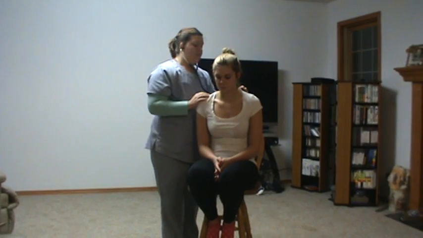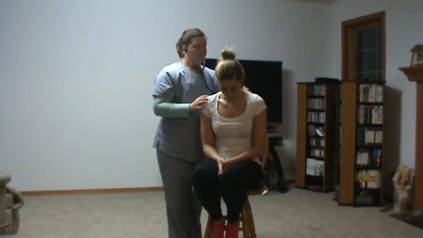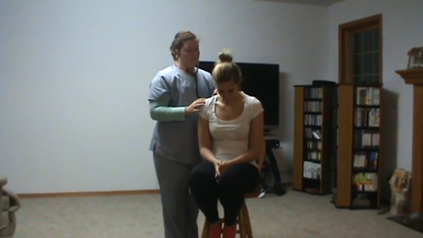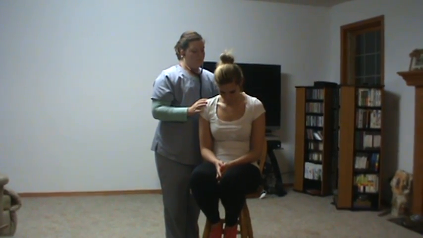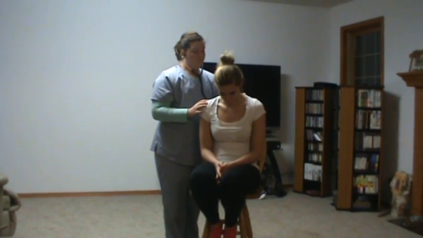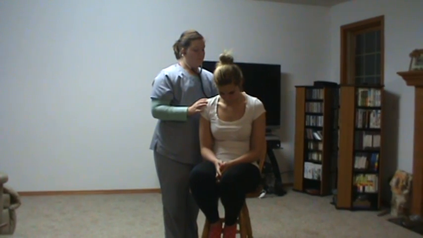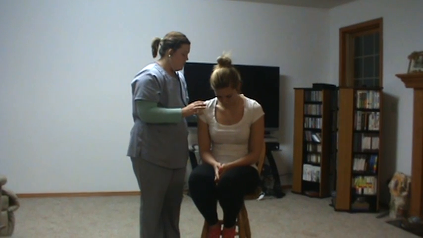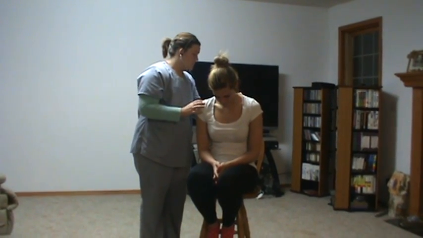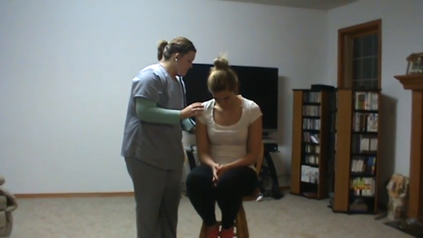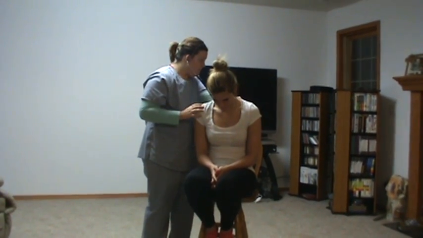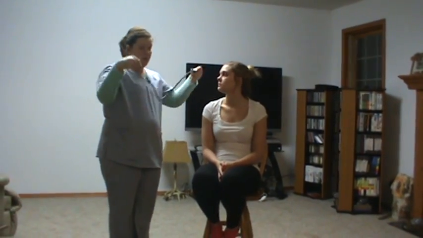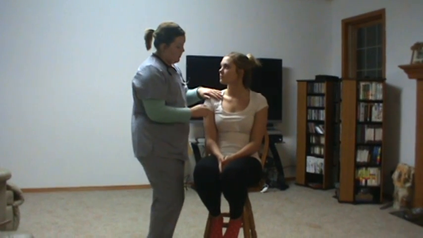Now moving to posterior. Okay. Her lungs are clear. There doesn't seem to be any adventitious sounds. So now I'm going to percuss.